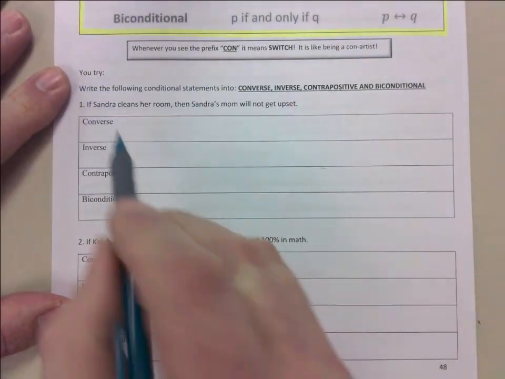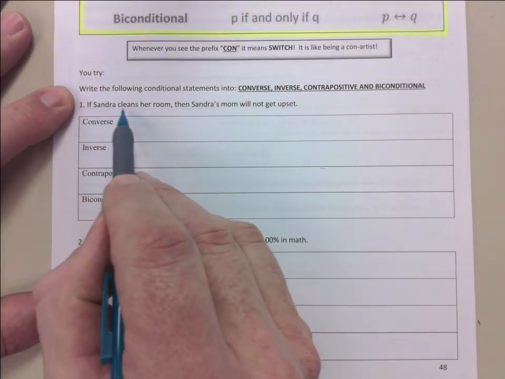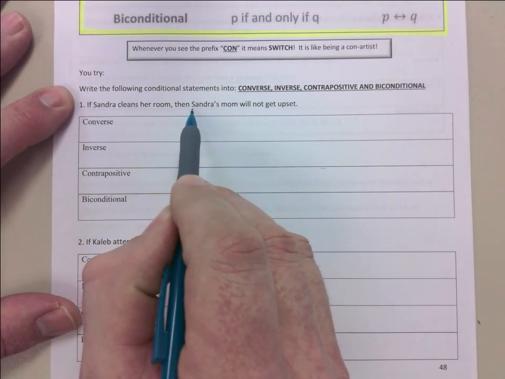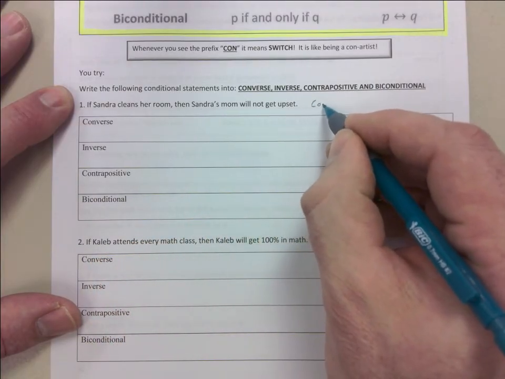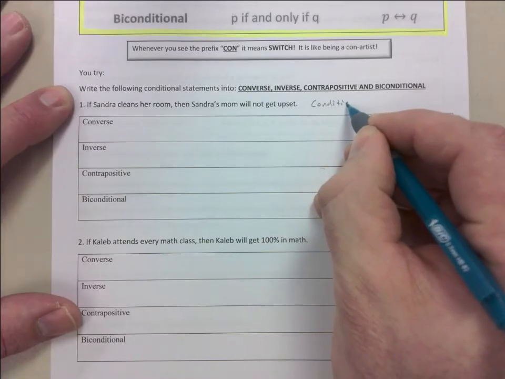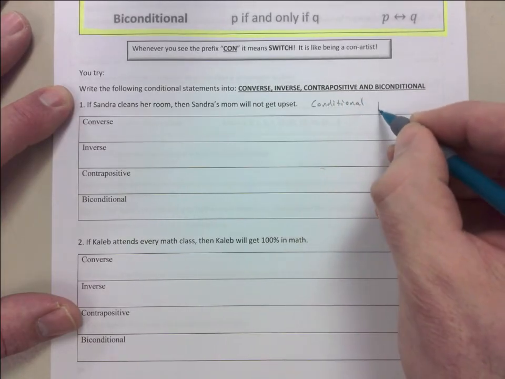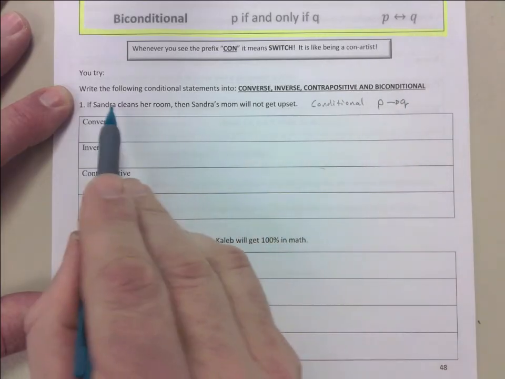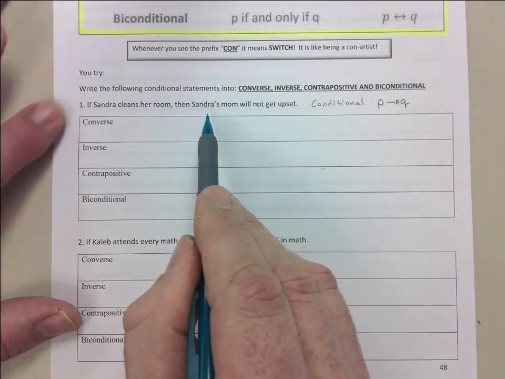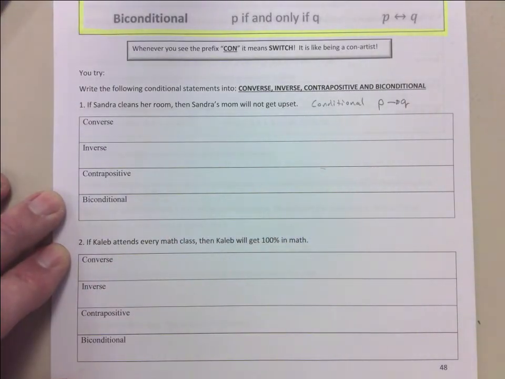Yeah, so the statement says if Sandra cleans her room, then Sandra's mom will not get upset. This is the conditional statement. This is basically if P, then Q. That is given to you here. How do you know which one is P and which one is Q, Mr. Dirksen?